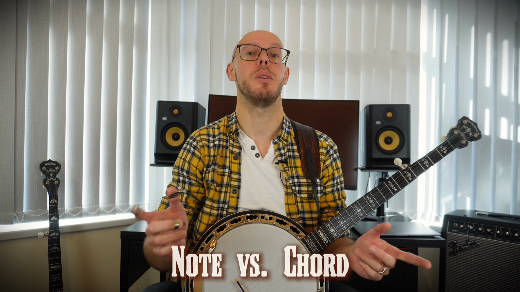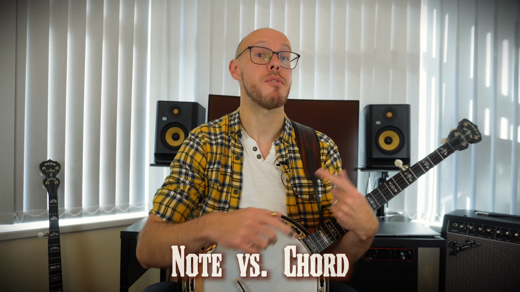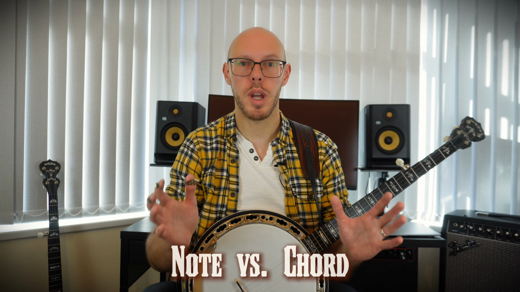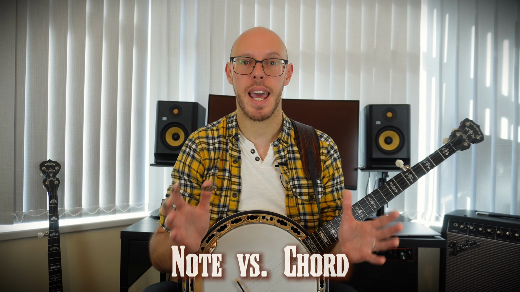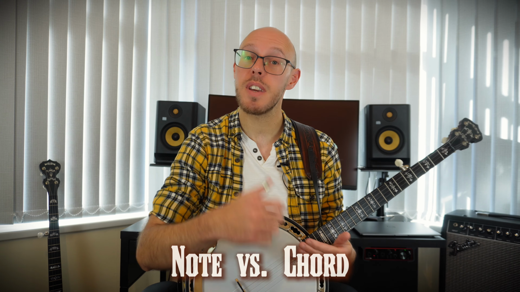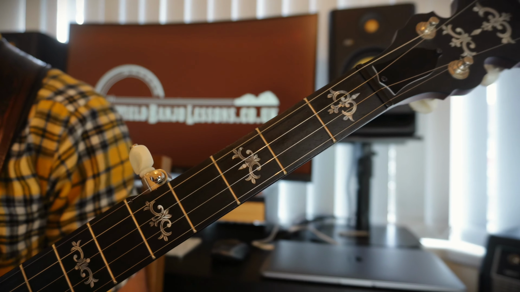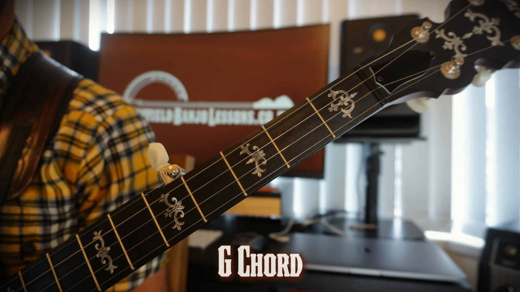Well, you're absolutely right. When we're playing the rolls, they are generally just one note after another. But quite often we're going to shape the chord in our hand, and then all the sounds that are going over each other, all the individual notes, are going to be heard at the same time and create this chord. So let's have a look at these 3 chords.